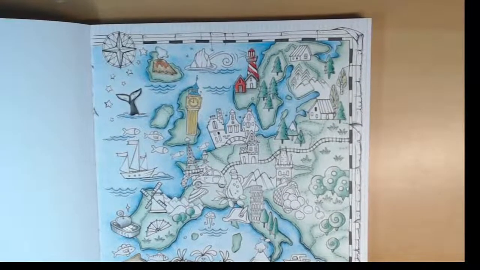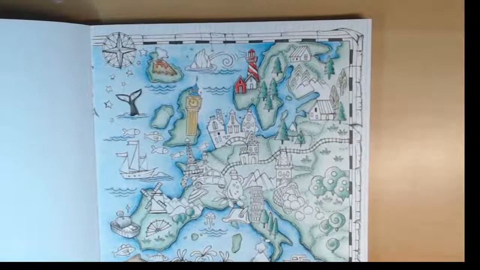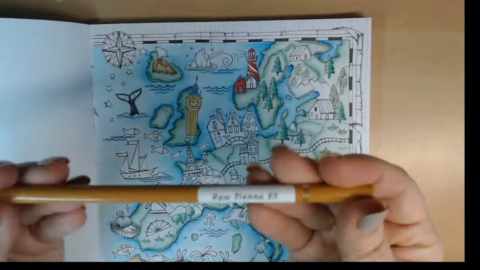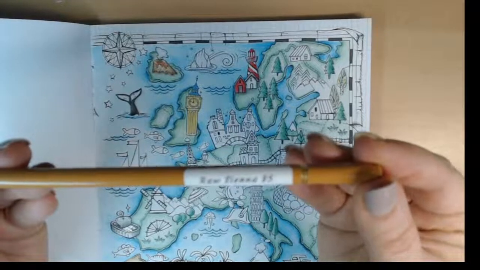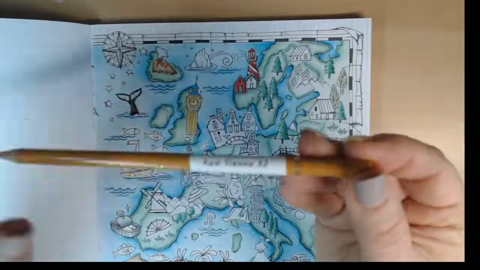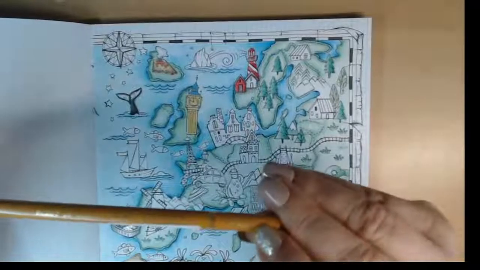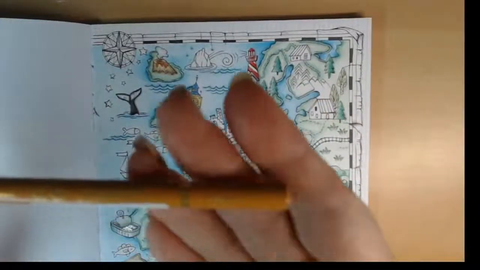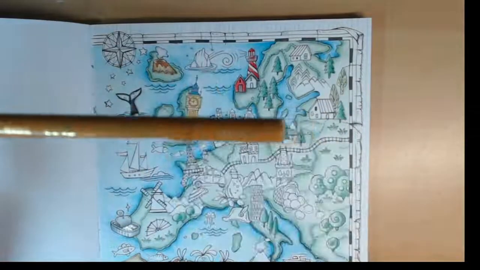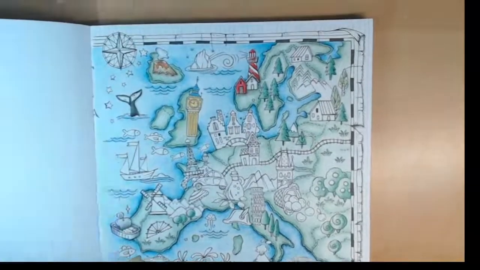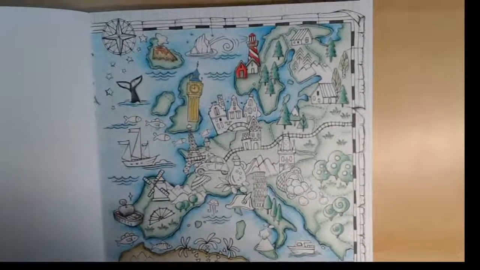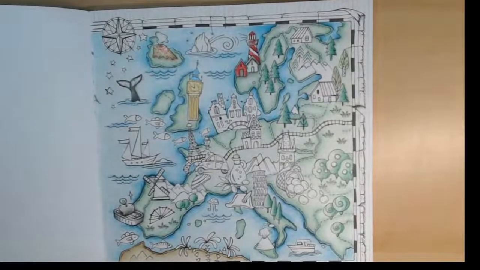Okay, so Mark Arts. This is what I'll primarily be using today, the Mark Arts Raw Sienna 85. Number 85, you see the numbers on here. Can you even see that? I think I need to move my lamp up here, maybe.